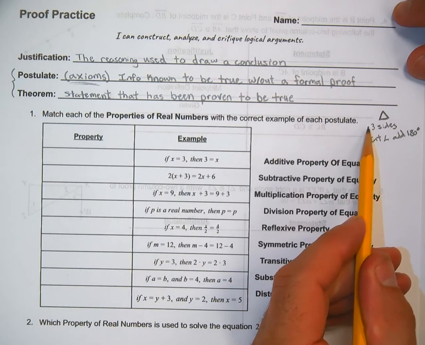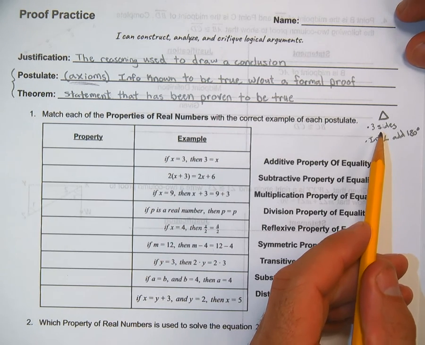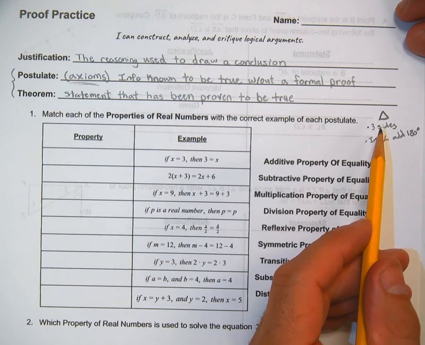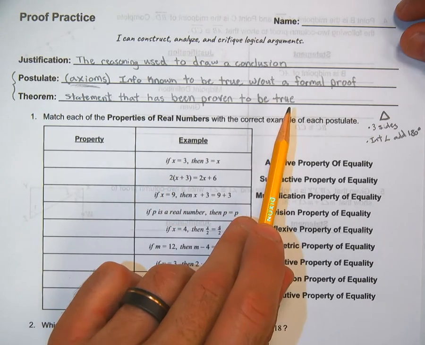The first bit here is a postulate or an axiom. You don't need to sit down and prove that your triangle has three sides. If it didn't have three sides, it wouldn't be a triangle, right? So that's the idea of information known to be true without needing any kind of proof.